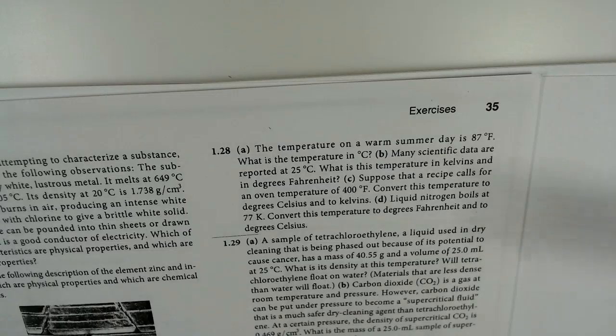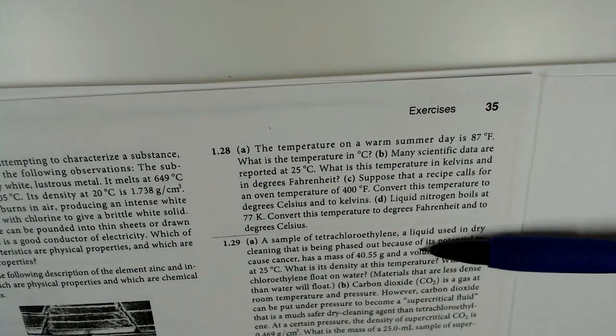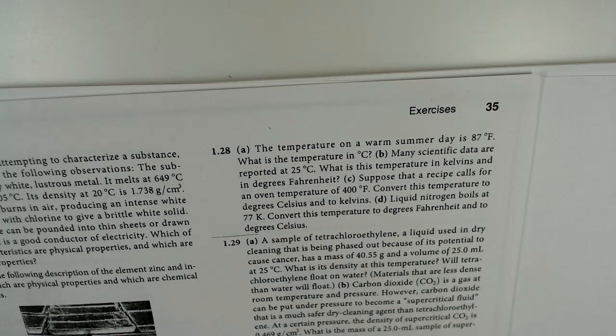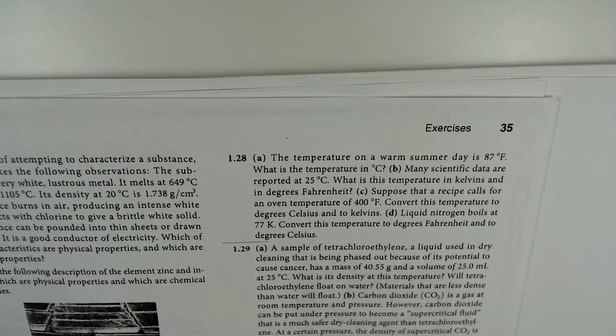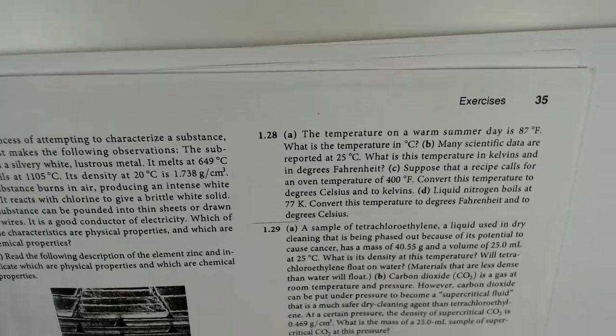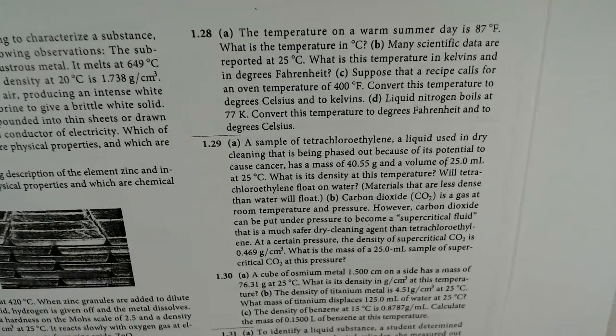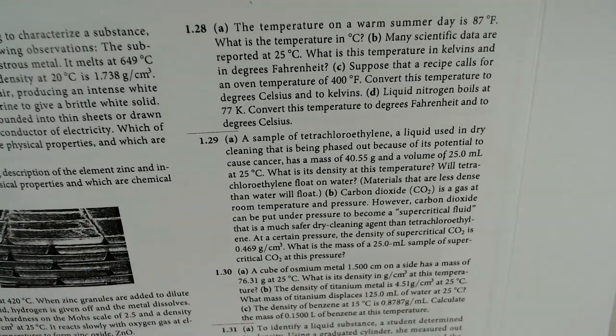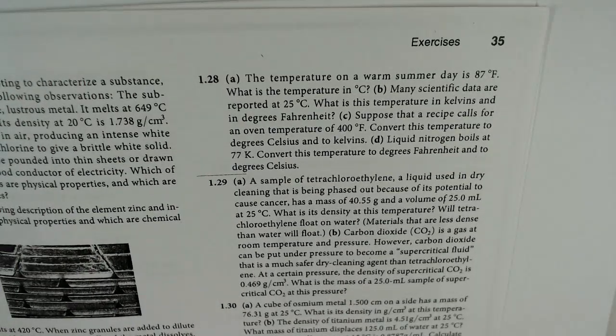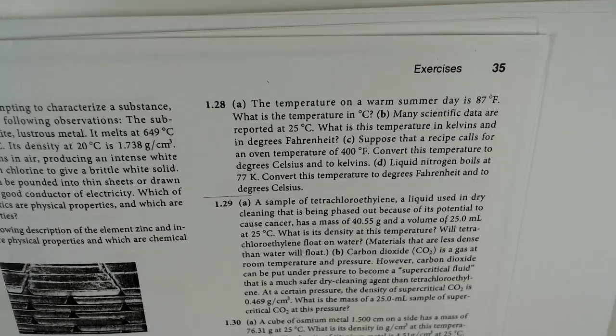So I want to go ahead and look at this one here. So 1.29. I just want to show you guys a little bit on how we should approach word problems. Just fixing the zoom here so you guys can actually read it.